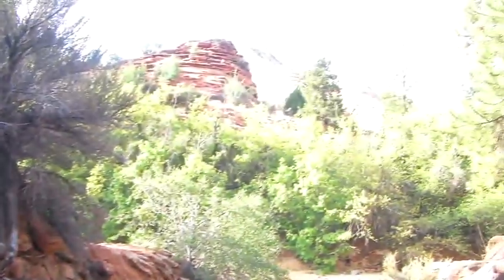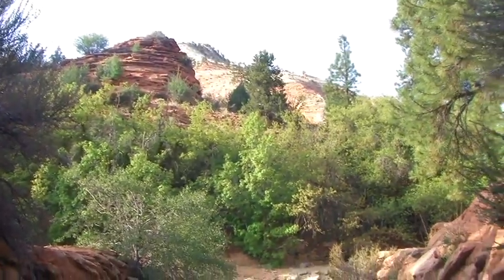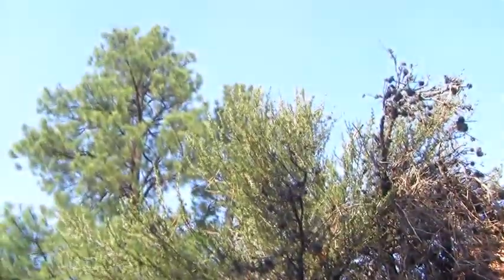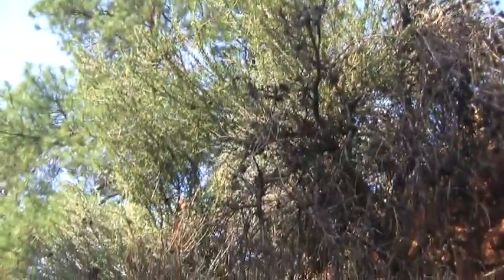No doubt it was raining here yesterday, last night, so some water is still here. A surviving tree. As we look out, the opportunities for life are here.